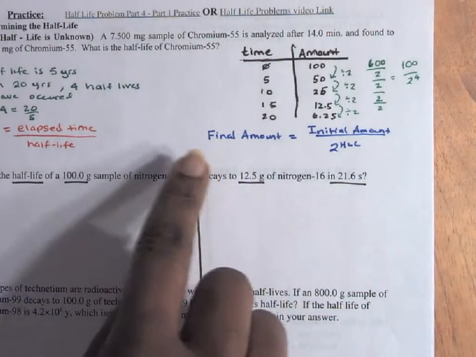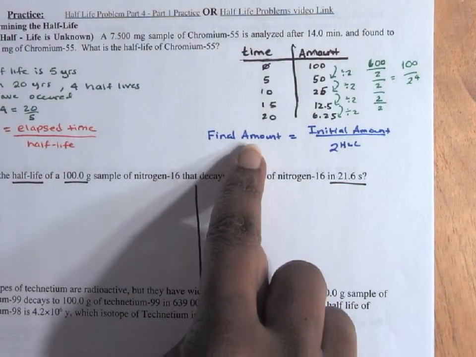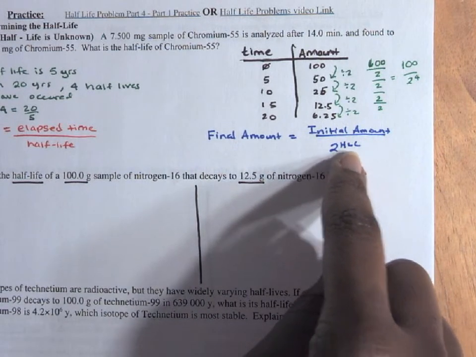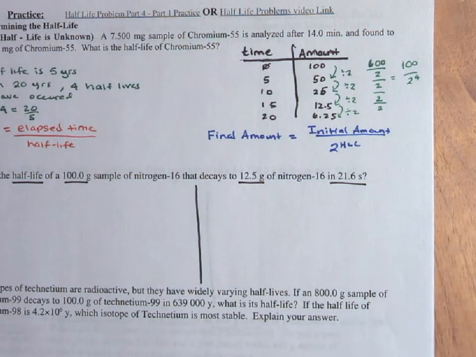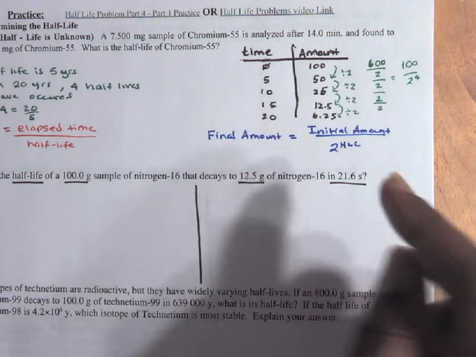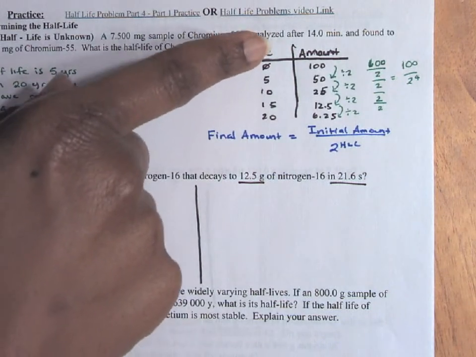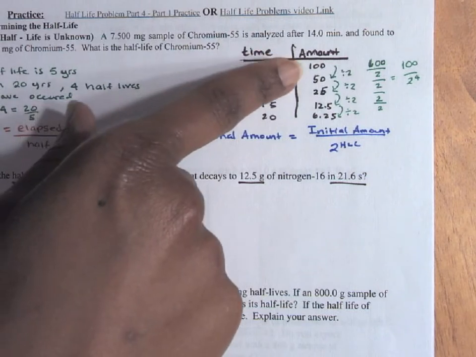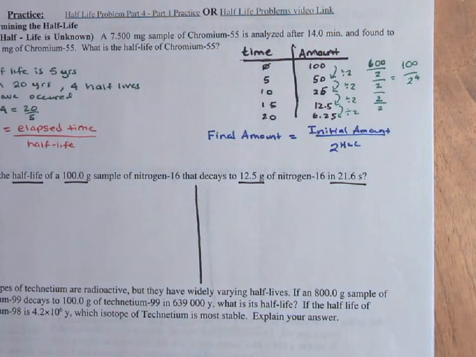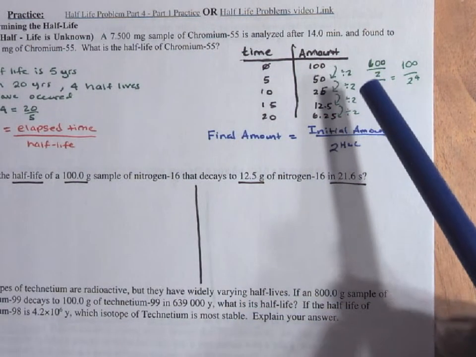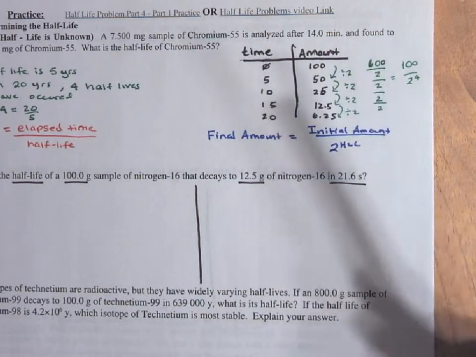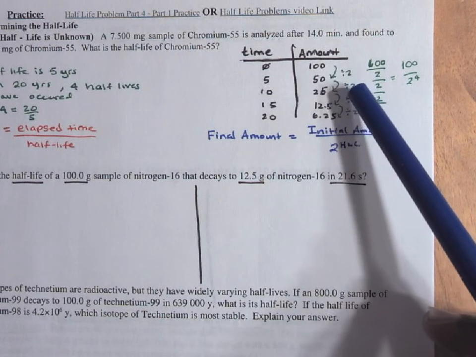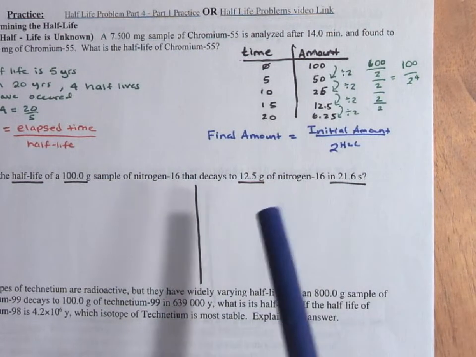The second equation is the final amount is equal to the initial amount divided by 2 raised to the power of half-life cycles, or the number of half-life cycles. So this equation should also make sense to you. Let's say you had a chart where you had time and the amount, and you started off with the initial amount of 100, let's say this was 100 grams. And the half-life is 5 years. So in 5 years you would have 50, and in 10 years you would have half of that, 25, and you'll just keep halving it and so on.